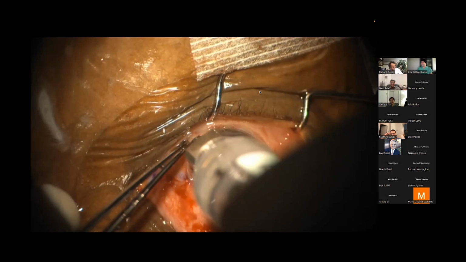Well, no. I saw you marked the conjunctiva nicely, so I'm sure you're going to put it back. So when we go back to put the glaucoma implant on, we can have an easy time. That's why we do it.